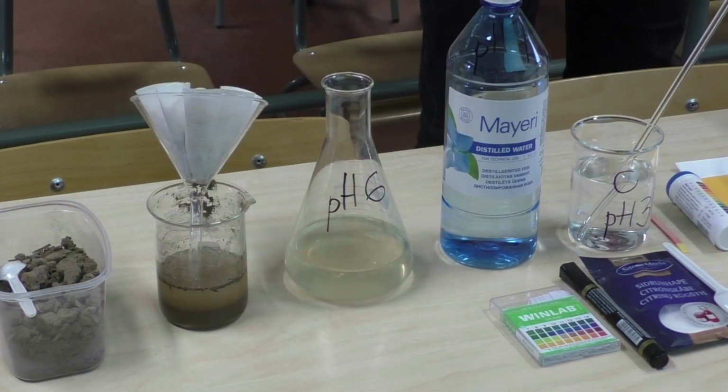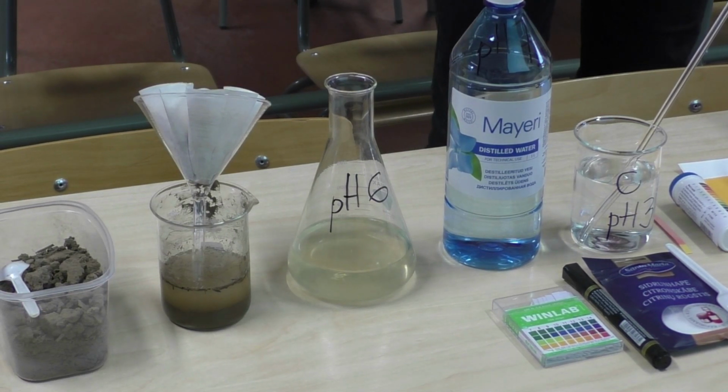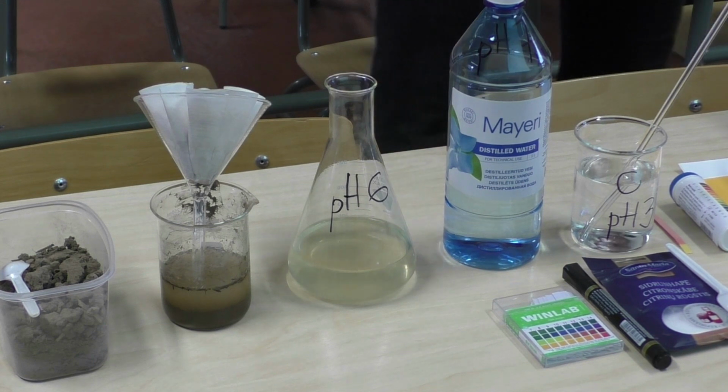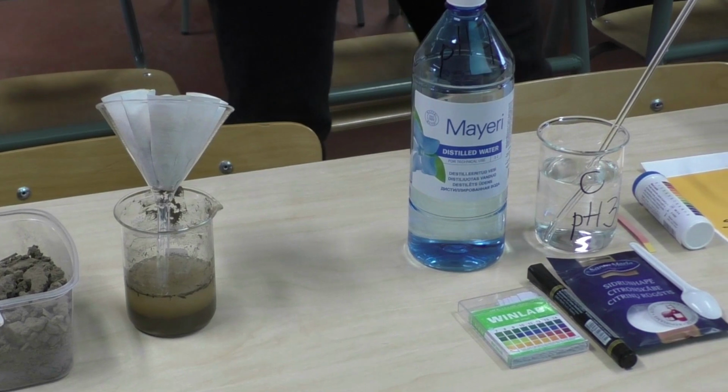We took 3 soil samples from the field. We mixed them with an equal volume of distilled water and stirred them well. We filtered the samples and measured the pH of the filtrates with pH paper. The pH of the 3 samples was estimated to be at 6.